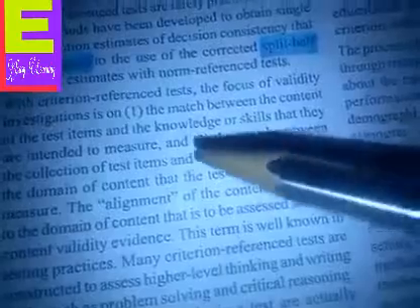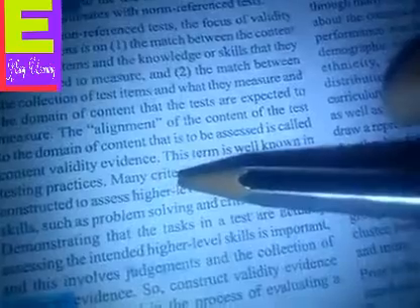With criterion-referenced tests, the focus of validity investigations is on 1. The match between the content of the test item and the knowledge or skill that they are intended to measure, and 2. The match between the collection of test items and what they measure and the domain of content that the tests are expected to measure. The alignment of the content of the test to the domain of content that is to be assessed is called content validity evidence. This term is well known in testing practices.